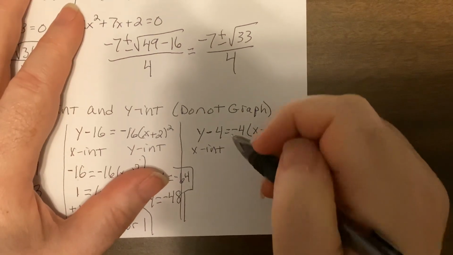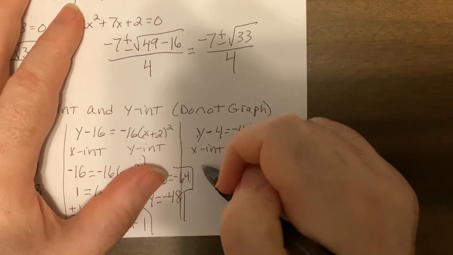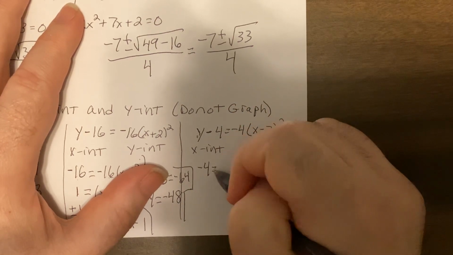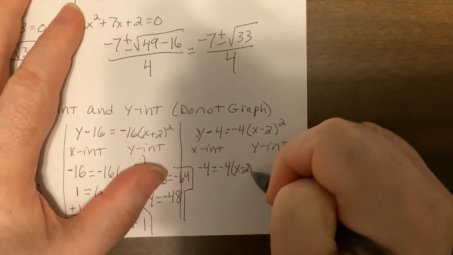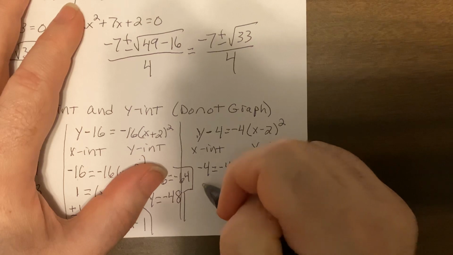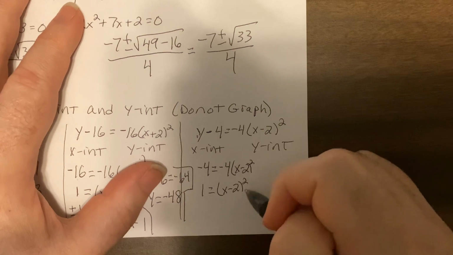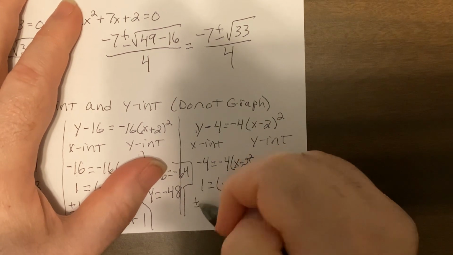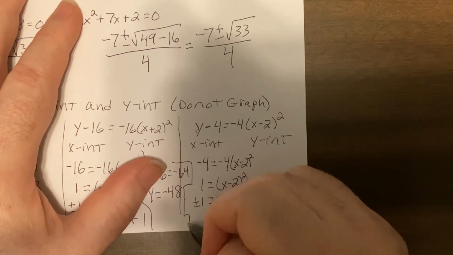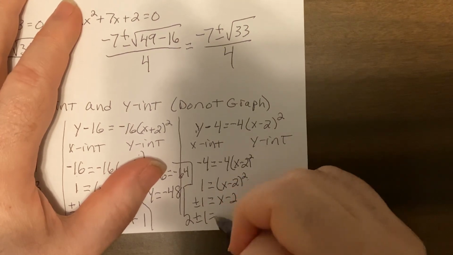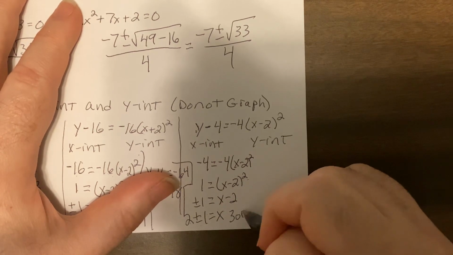Okay, I'm assuming you're done. So x-intercept, put 0 in for y. Put 0 into the other variable. So divide both sides by negative 4. Square root, so it's plus or minus the square root of 1, which is 1. Add 2. 2 plus 1 is 3. 2 minus 1 is 1.